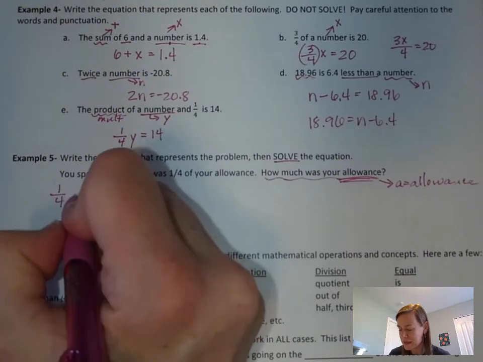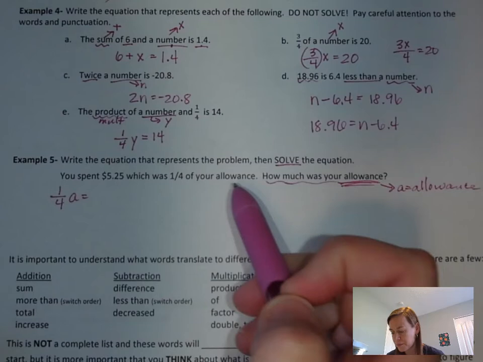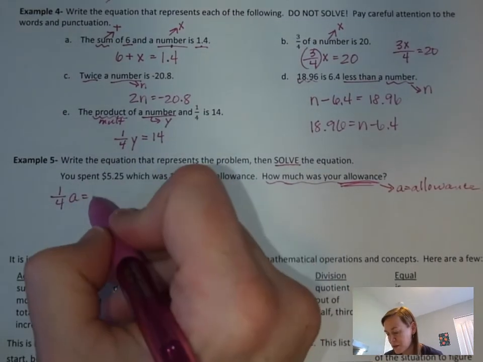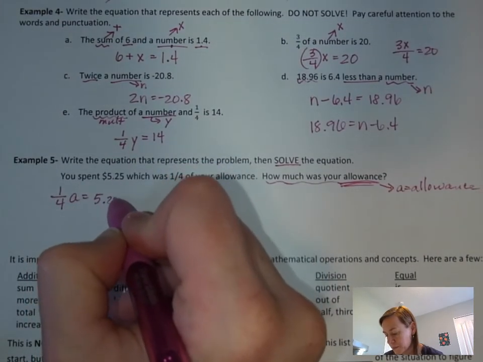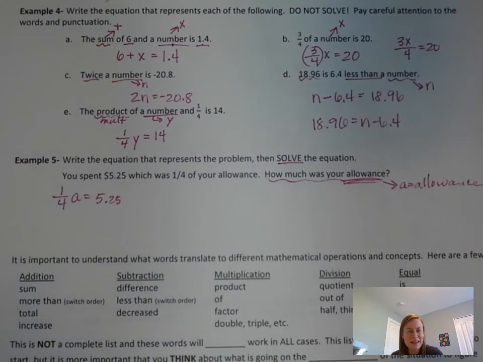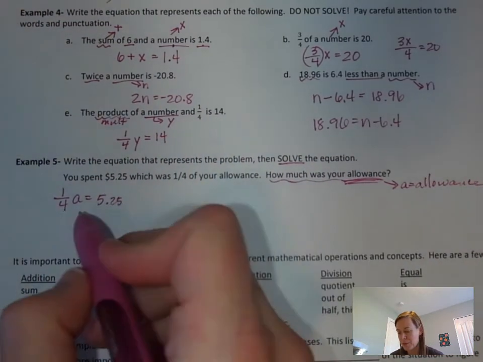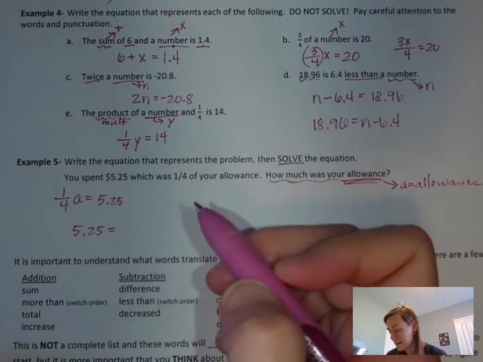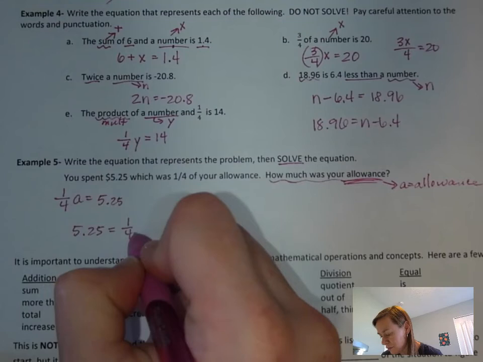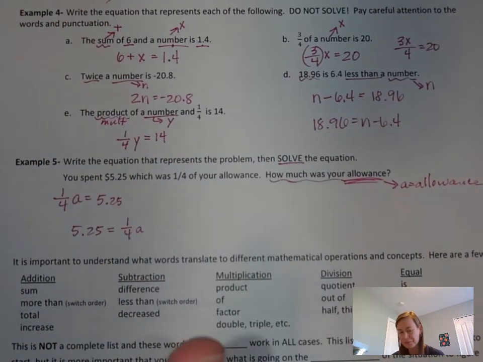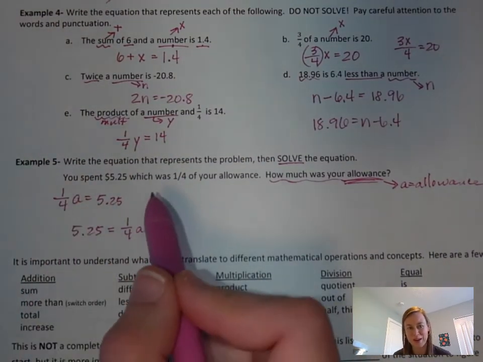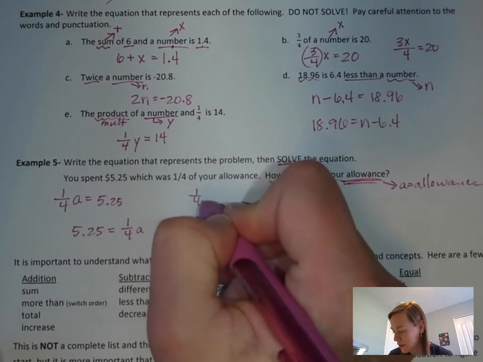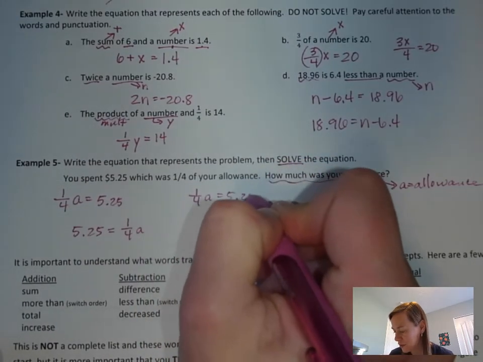Again, allowance is A. And what does that equal? That equals this $5.25. And again, if you want to do it the other way around, because the problem lists the $5.25 first, you could totally do that. $5.25 is 1/4 of your allowance. So either way, and now I should have written it over here so I had room to solve it, but I'll just recopy this. 1/4 A equals $5.25.